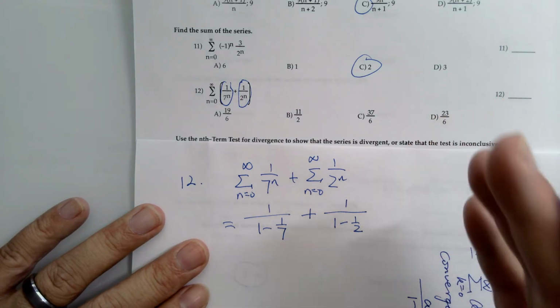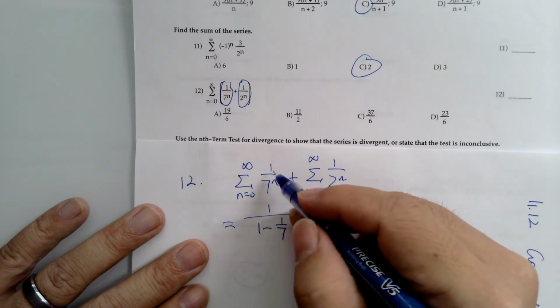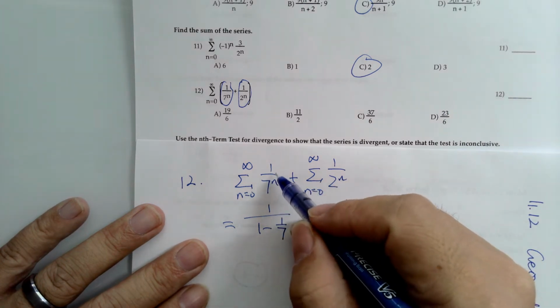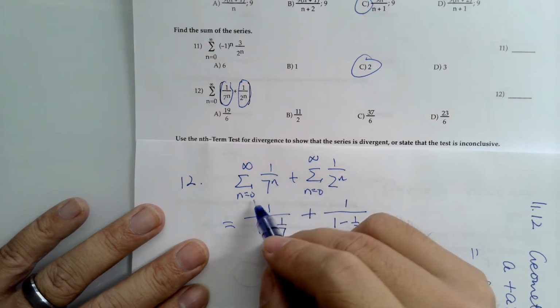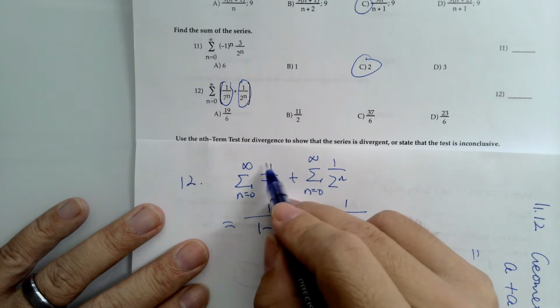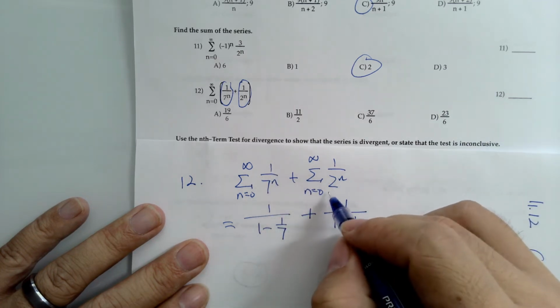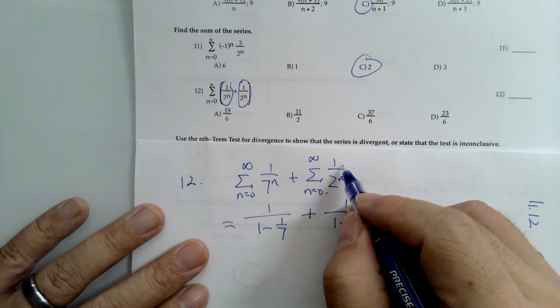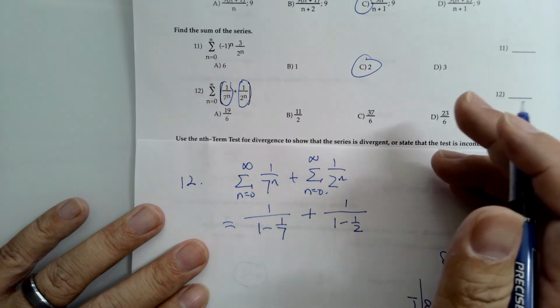They're both between -1 and 1, so they converge, and their first term is 1, right? Because when you set n equals 0, this part becomes 1. When you set n equals 0 for this part, it's 1 over 2 to the power 0, which is also 1.